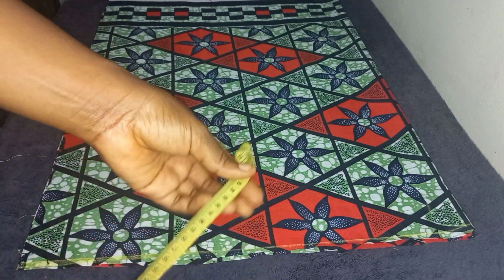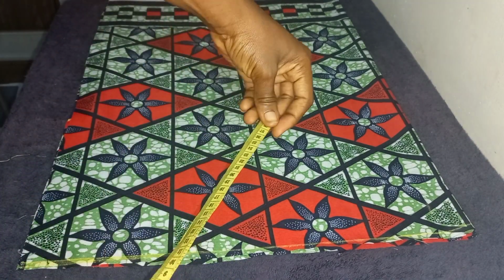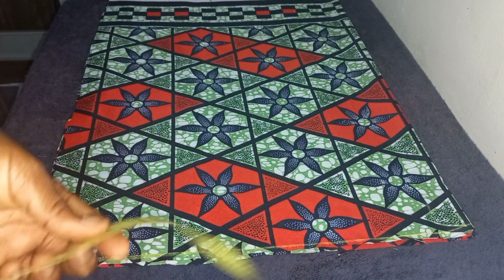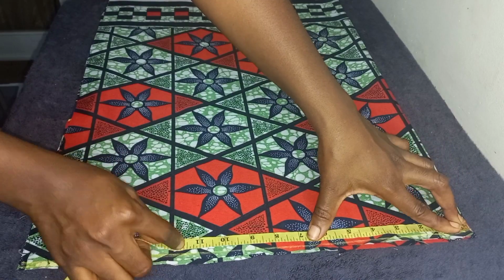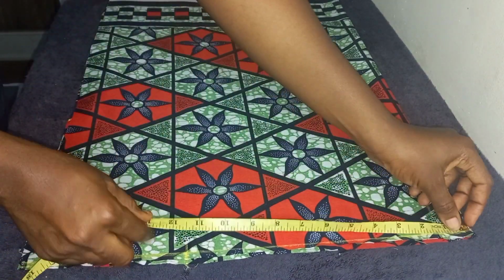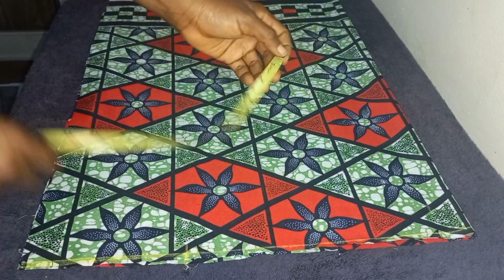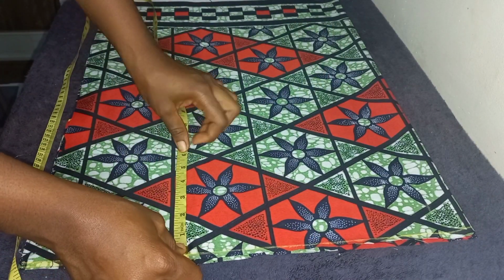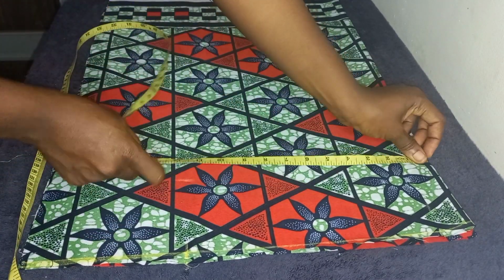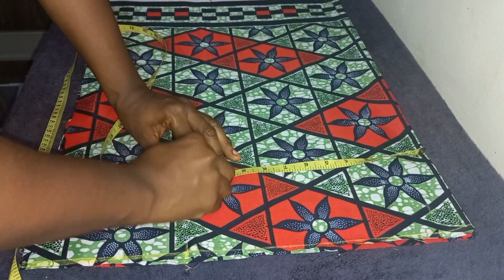I'll go ahead and divide that measurement by 2, and then I'll take down that mark at the upper part of my sleeve. So this is what I have. I'm taking down that measurement, which was 11.5, I think. I'm taking down that measurement and dividing it by 2, and then I'll come down and mark 4 inches for my sleeve cap.